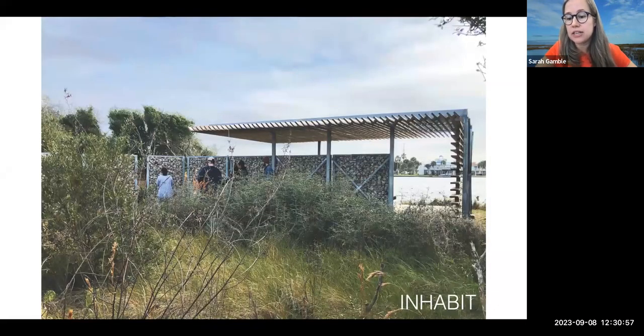And the second project I want to talk about is Inhabit. This is in Galveston Island State Park. And it really is representative of the work that the students do in providing shade. That's something that's often sought after by clients. It's a common request for the built work. And so students often are building pavilion-like structures on the coastline.